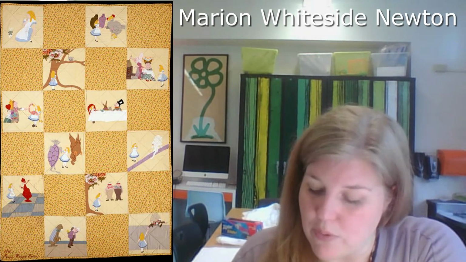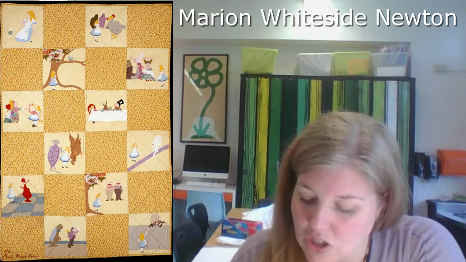If we look at this quilt by Marion Whiteside Newton, this quilt is made with squares of fabric, and you can see all the different ones with images tell the story of Alice in Wonderland. Marion Whiteside usually made quilts with storybook themes, and she'd use applique techniques, which means that she would cut the figure out of a design and sew it on top of the quilt square.